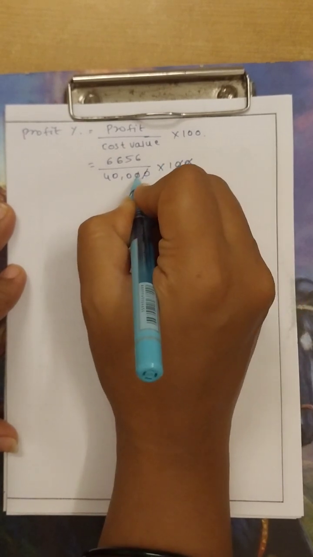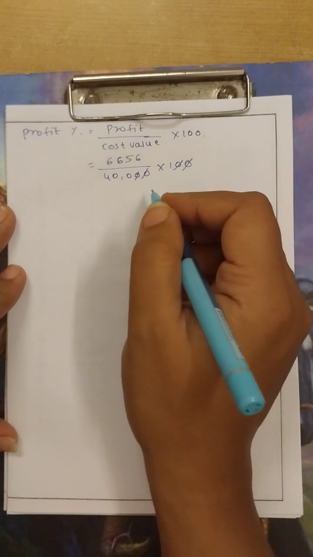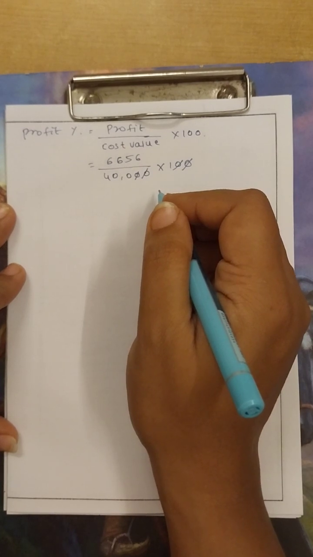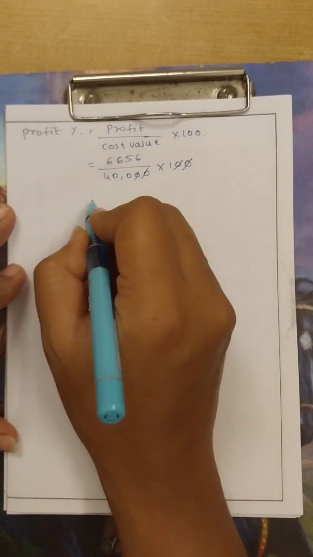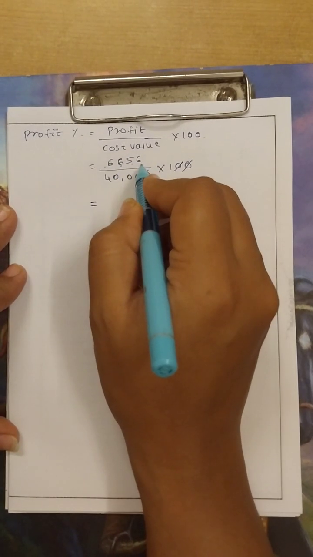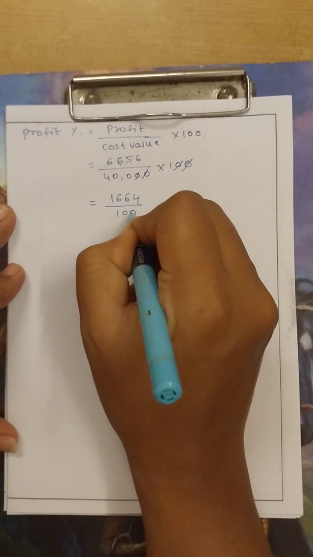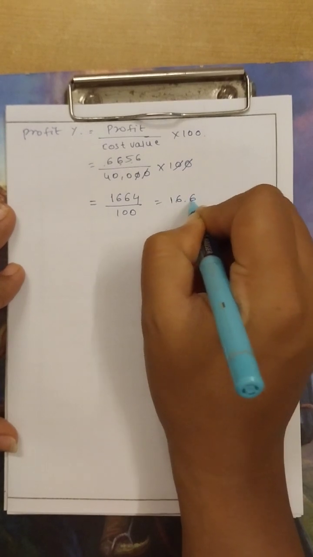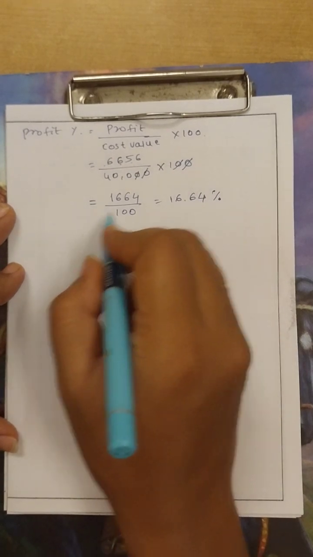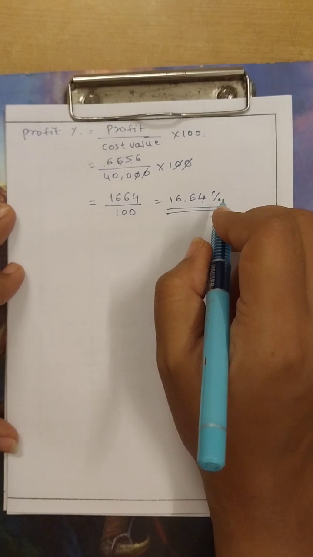These two zeros get cancelled. Okay, 6,656 upon 400. Let's divide it by 4. 6,656 divided by 4 is 1,664 upon 100, which is equal to 16.64 percentage. Yes, this is the profit percent Mr. Sayyed made.